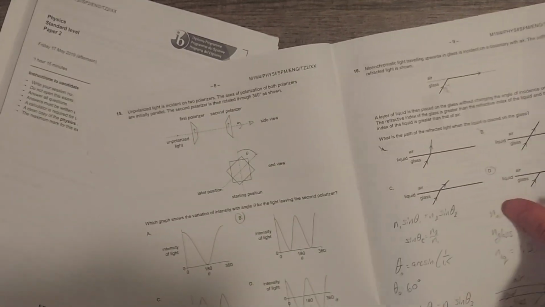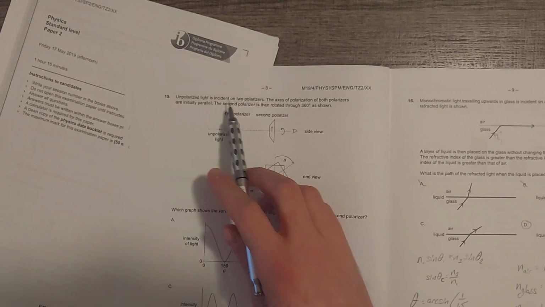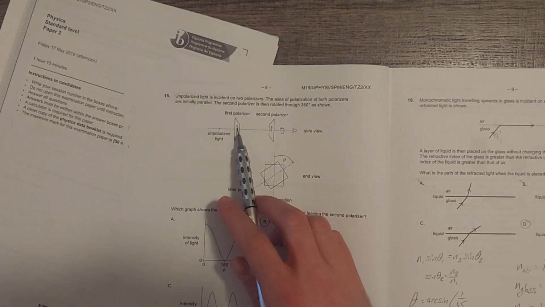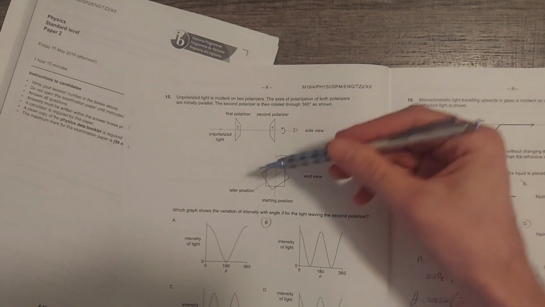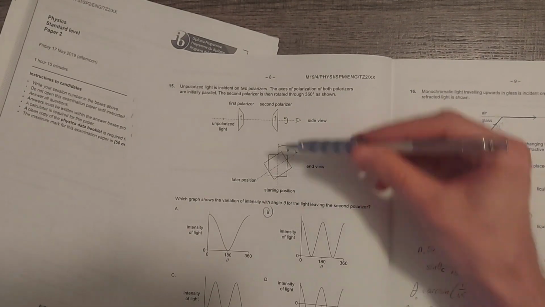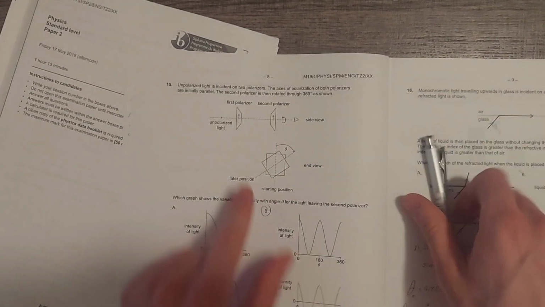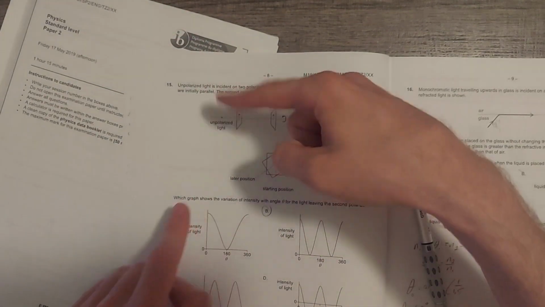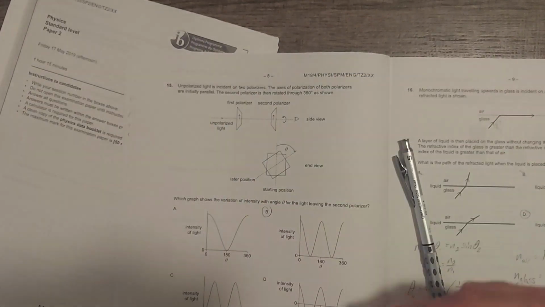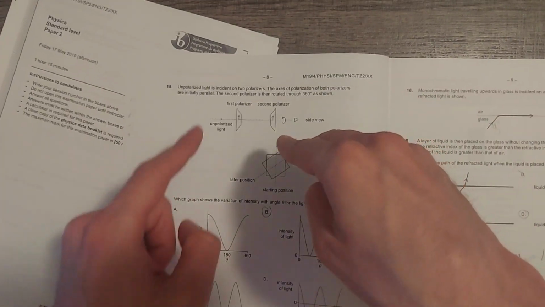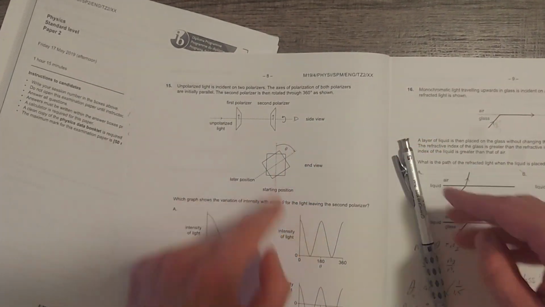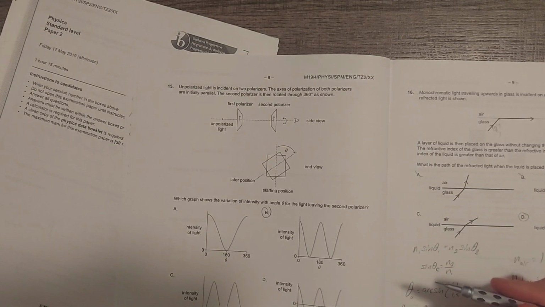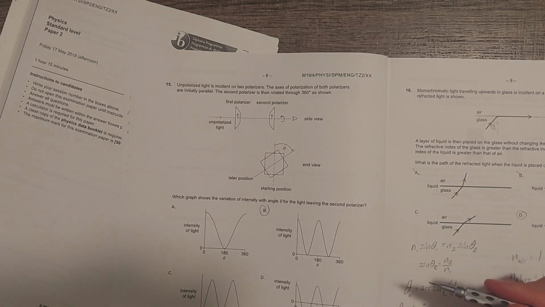Okay, we have unpolarized light that's incident on this first polarizer, and then we've got a second polarizer, and we twist around the second polarizer. Okay, so when the second polarizer is horizontal, right, then this one is polarizing light, so you only have vertically polarized light coming through. This one's going to be polarizing, so you only let horizontally polarized light through. So you're going to get nothing at 180 degrees. I'm sorry, at 90 degrees.